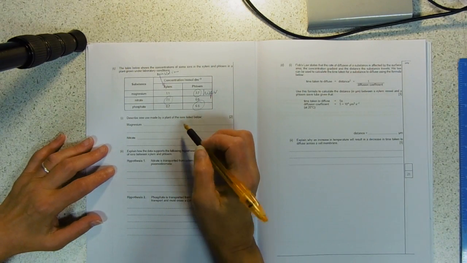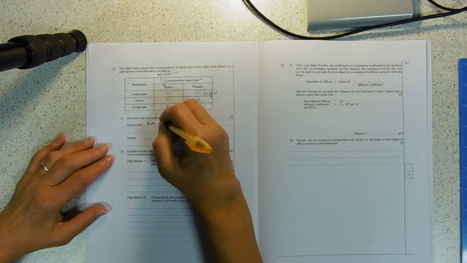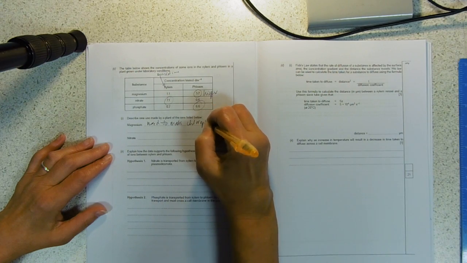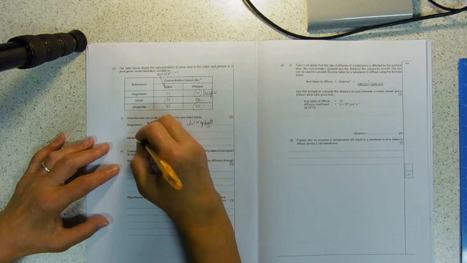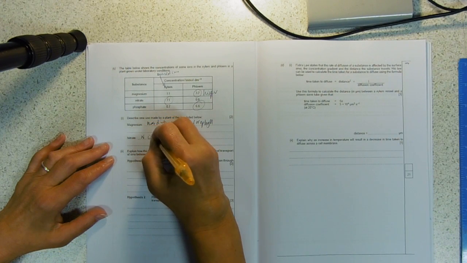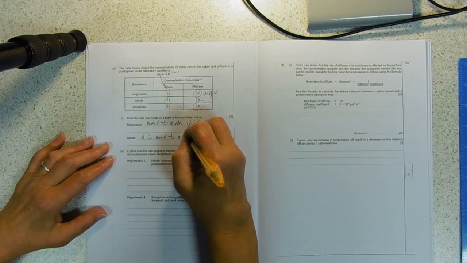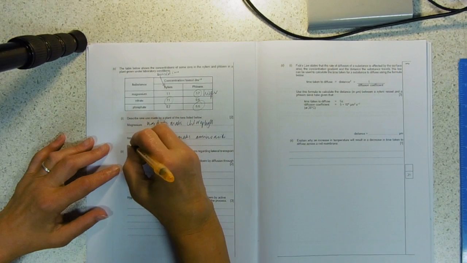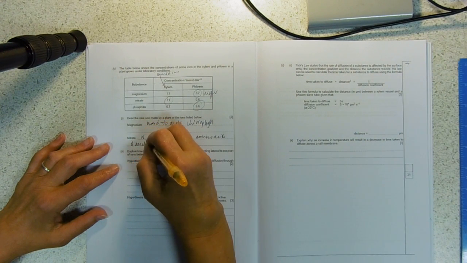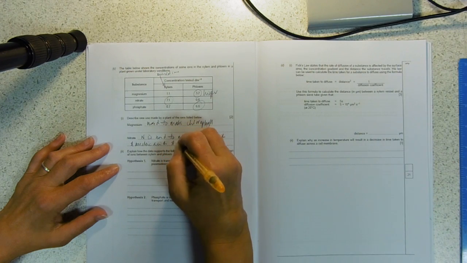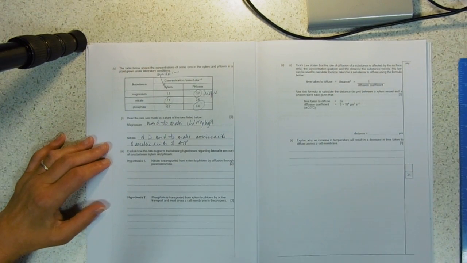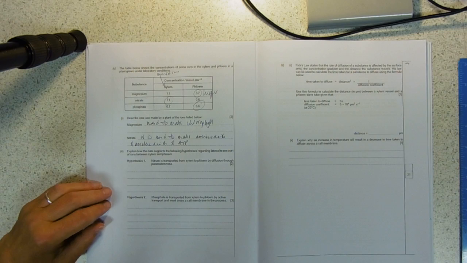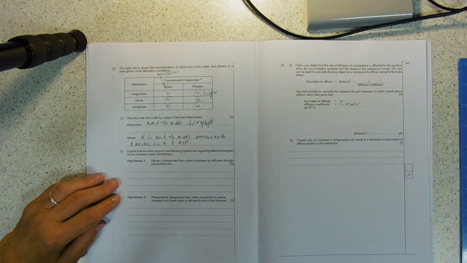Describe one use made by a plant. So magnesium, used to make chlorophyll. Nitrate, the nitrogen is used to make, take your pick, amino acids and nucleic acids, and I'm going to stick an ATP there as well. Sometimes I might want more than one because there's quite a lot that nitrogen's used to make. So, right, onwards and upwards.